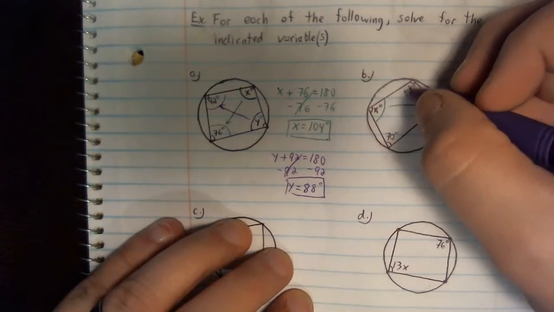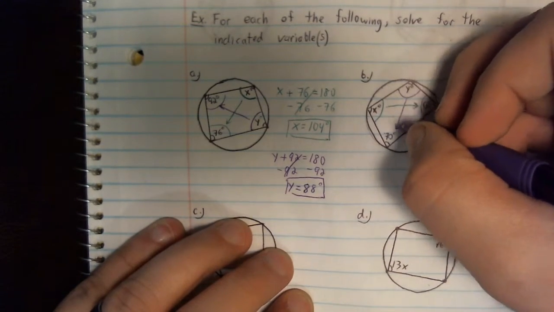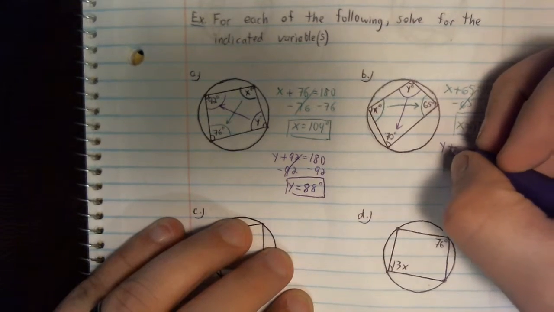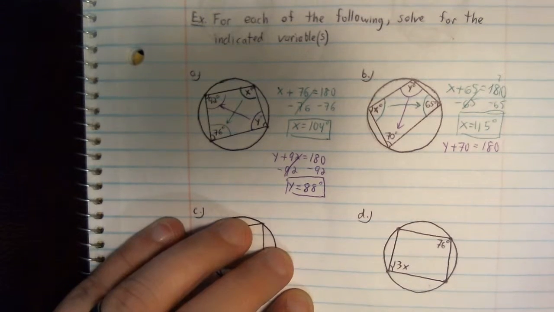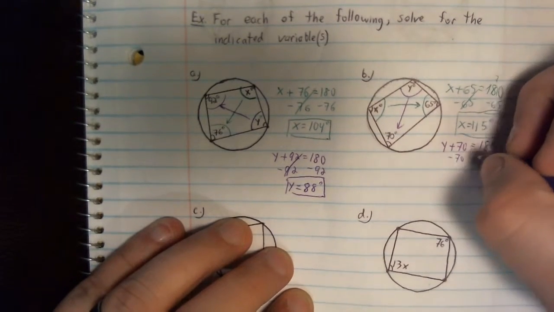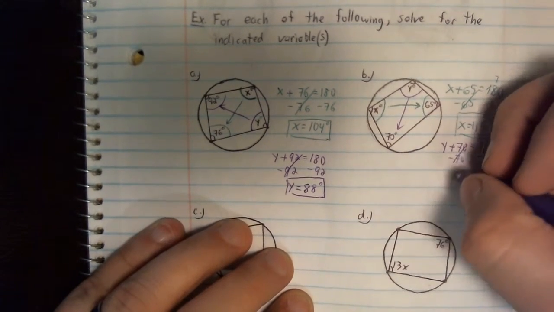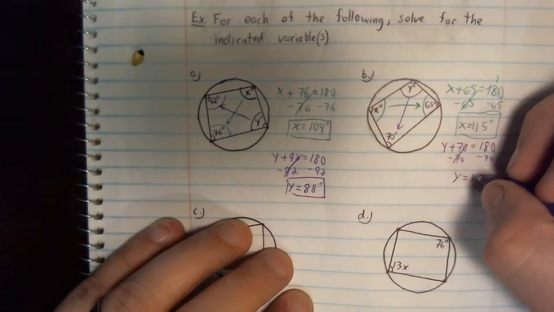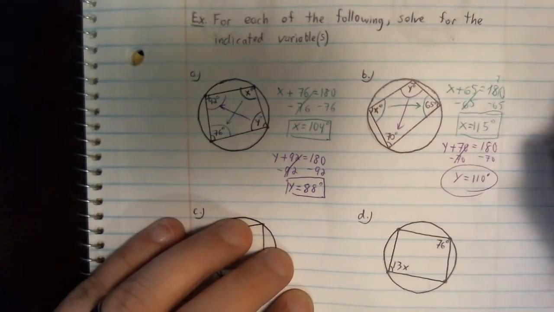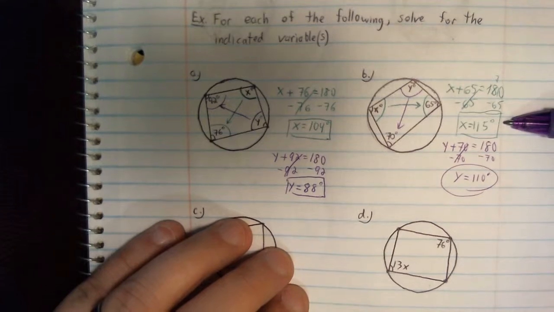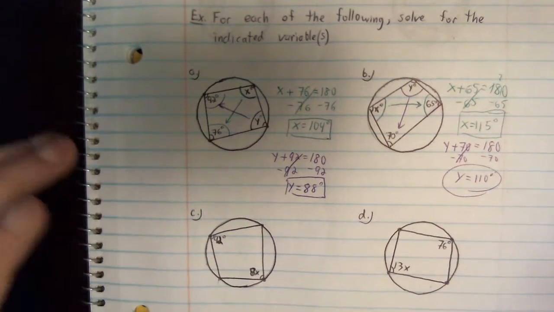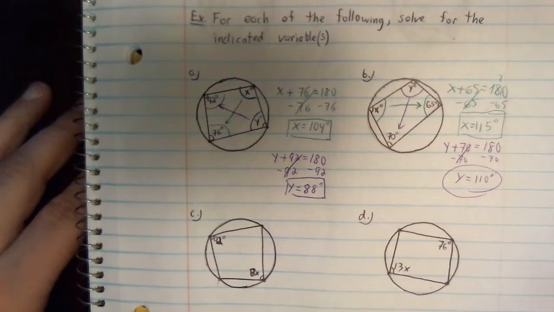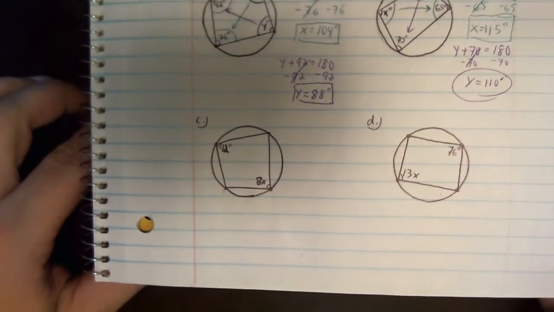And angle y is opposite of 70. So y plus 70 will add to 180. Subtract 70 from both sides. That gives us 110 degrees. So we found x to be 115 degrees and y to be 110 degrees. Remember, these angles are supplements when they're opposite of each other.